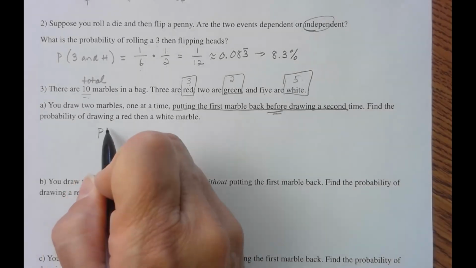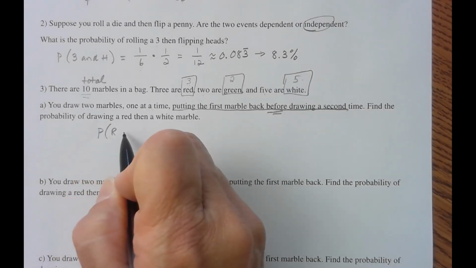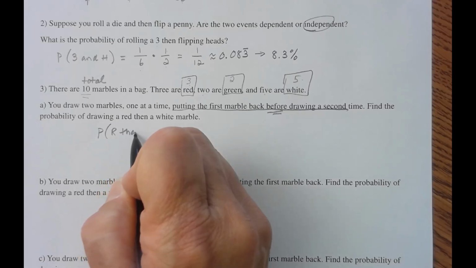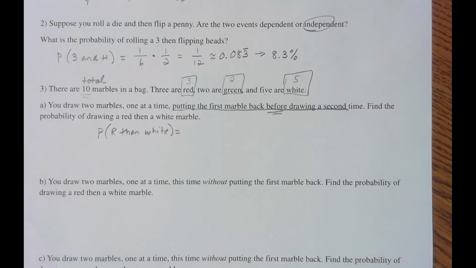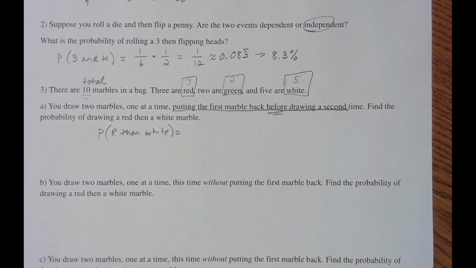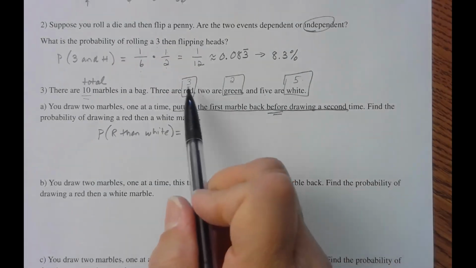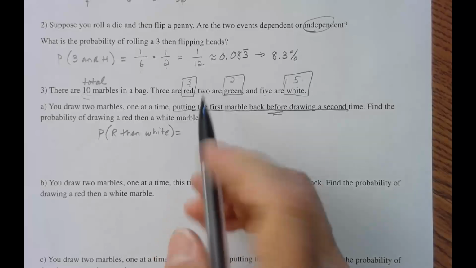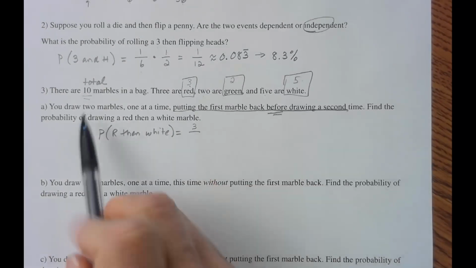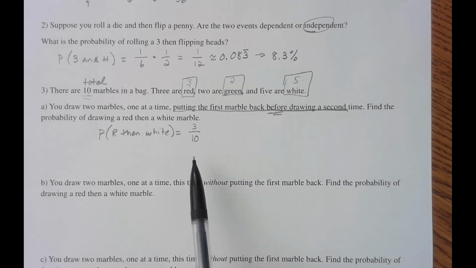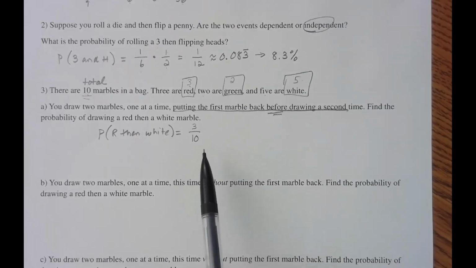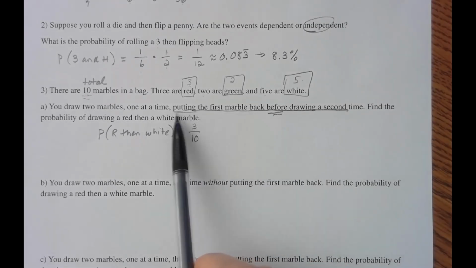So first I'm going to write out the math symbols. Probability of red, then white. Now, the chances of drawing a red marble, I have 3 chances. There's 3 reds out of 10 marbles altogether. So I draw, see if I get a red marble. I put the first marble back.